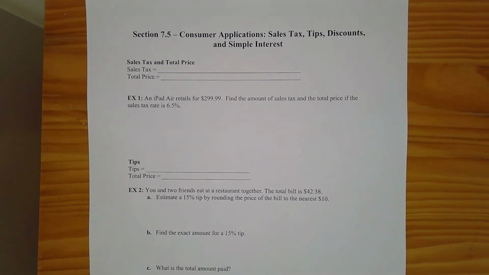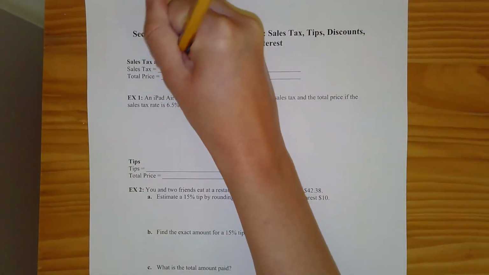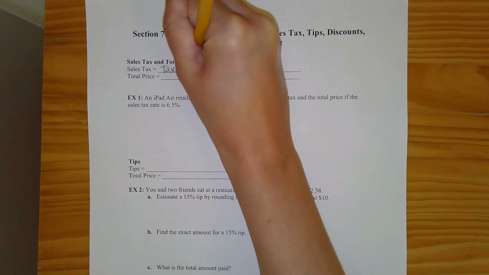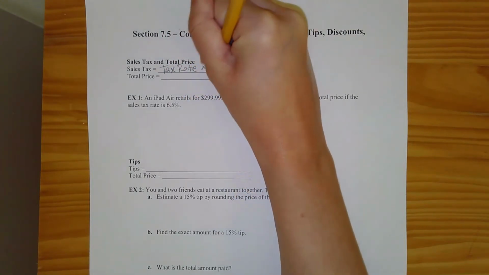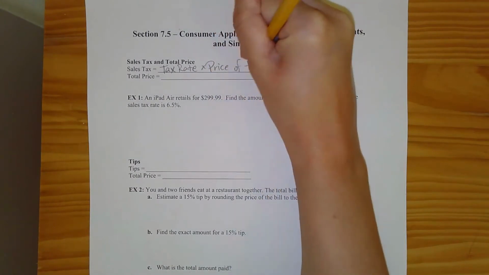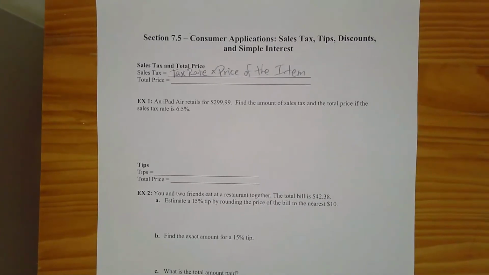So let's get going. First thing we're going to look at is sales tax and total price. This is when you buy an item and you have a little bit of sales tax added on to it. To find the amount of sales tax that you're paying, all you're going to do is take the tax rate and multiply that by the price of the item. Now, that tax rate is going to be a percent. You'll convert your percent to a decimal and go from there, okay?